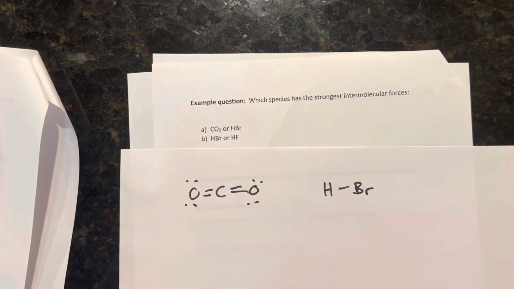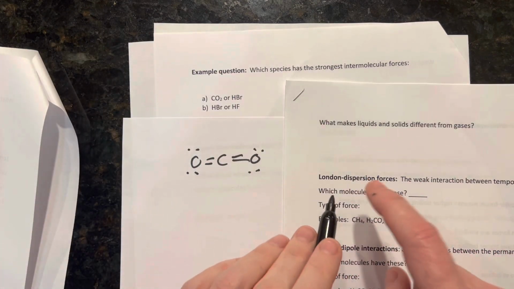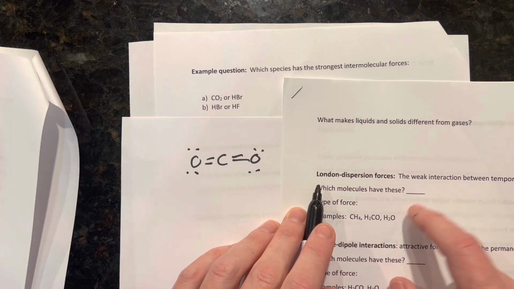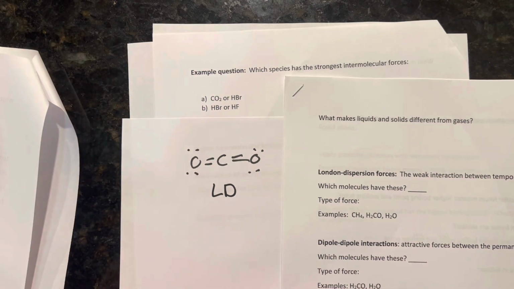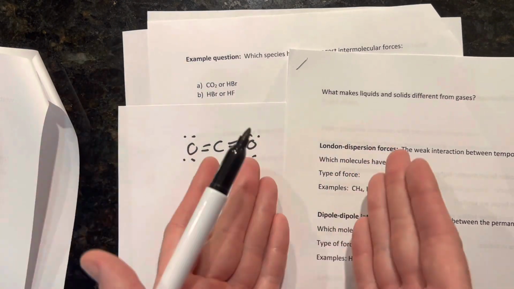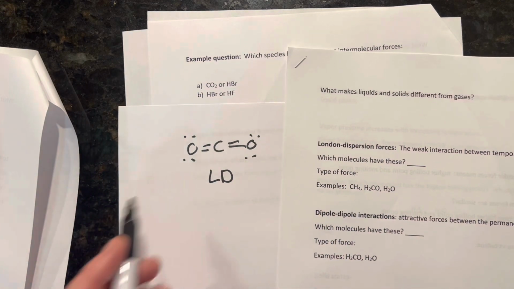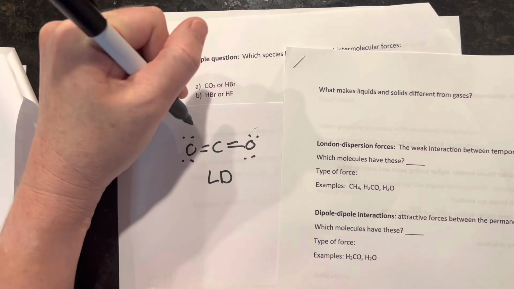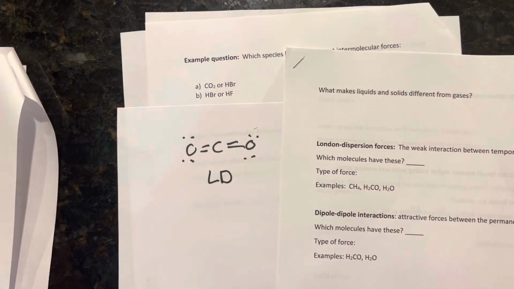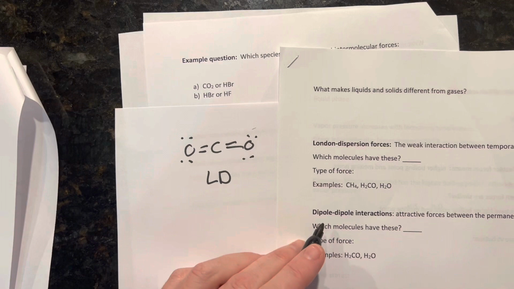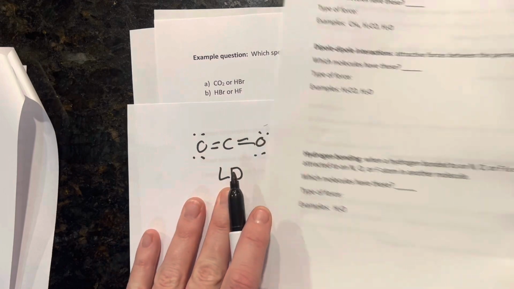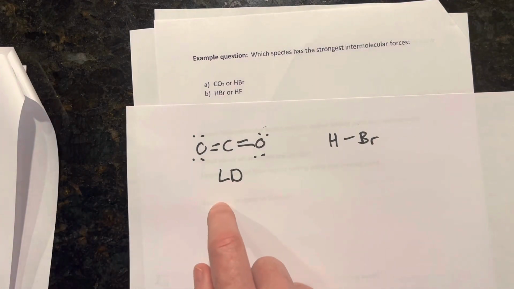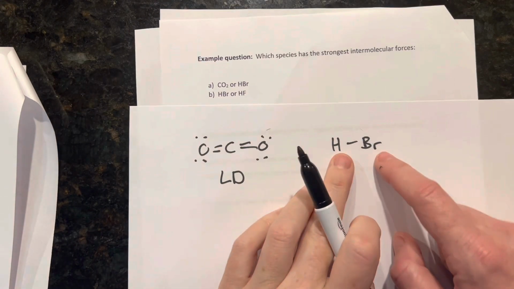So we're going to go through and look at the individual forces. Let's look at carbon dioxide. Does it have London dispersion forces? If you remember, all molecules have London dispersion forces. So yes, it has London dispersion. Does it have dipole-dipole? In other words, is the molecule polar? Well, you have a pole going this way and a pole going that way, but they're equal and opposite. So it is not polar. It doesn't have dipole-dipole. Last but not least, does it have an HN, HO, or HF? The answer is no. So the only intermolecular force it has is London dispersion.